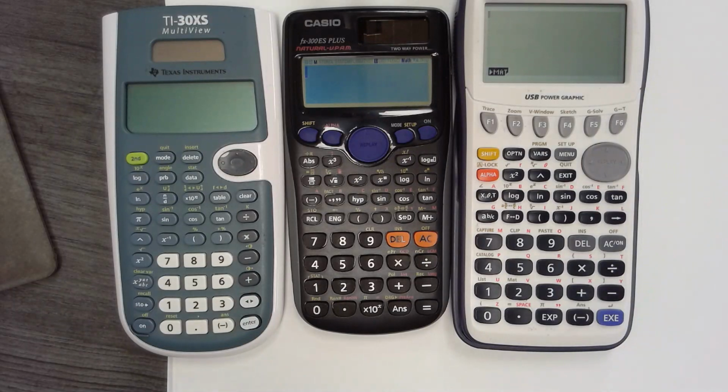Hi class, today we're going to talk about calculator usage and some basic functions on the calculator for pre-algebra here. So the first thing I want to talk about is inputting fractions.